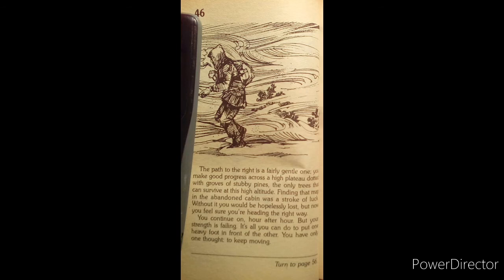You continue on hour after hour, but your strength is failing. It's all you can do to put one heavy foot in front of the other. You only have one thought: to keep moving. Turn to page 56.